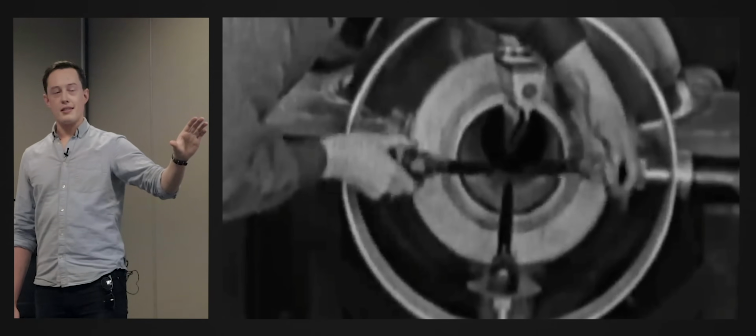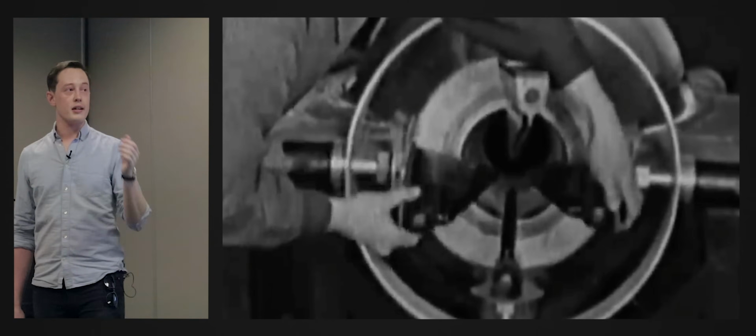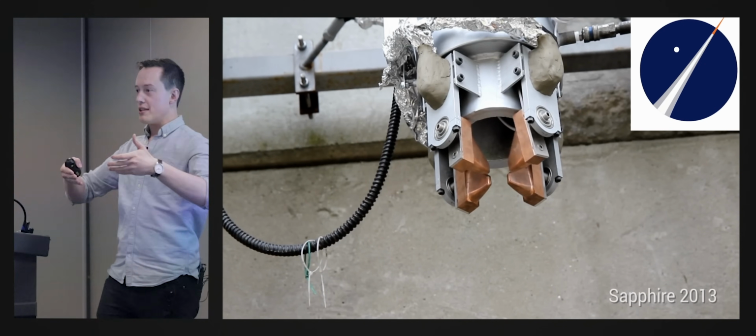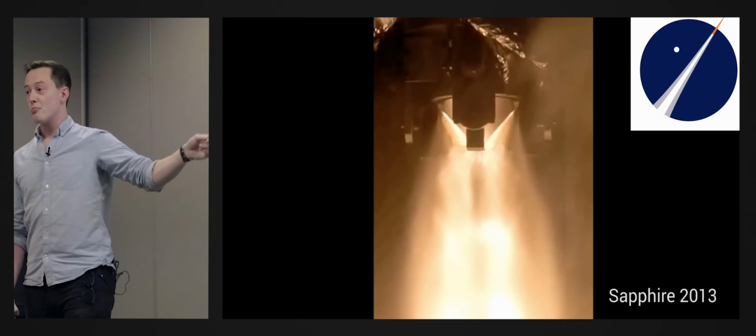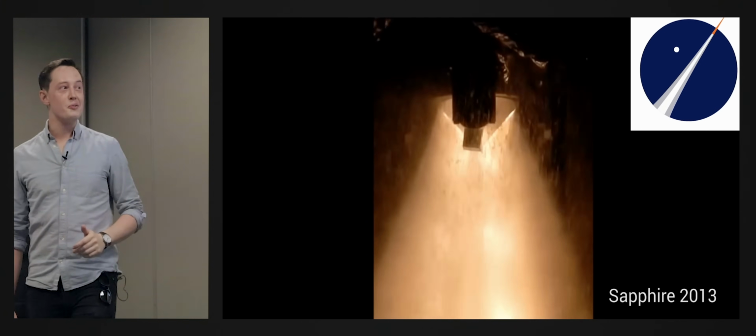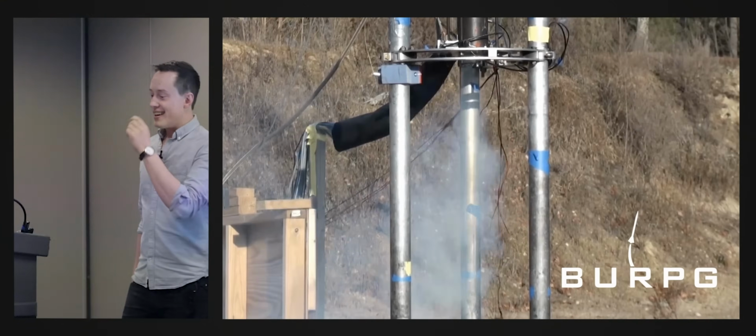These are jet vanes that are used on the V2 rocket, and so by putting small fins into the exhaust stream, you can deflect them and change which way the exhaust goes. This is footage from Copenhagen Suborbitals of their jet vane approach. It's pretty cool. This is pretty incredible footage.